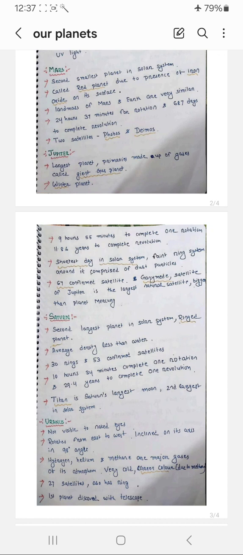For one revolution it takes 687 earth days. Then it has two satellites of its own. One is Phobos and the second one is Deimos. Deimos is the smallest satellite of our solar system.